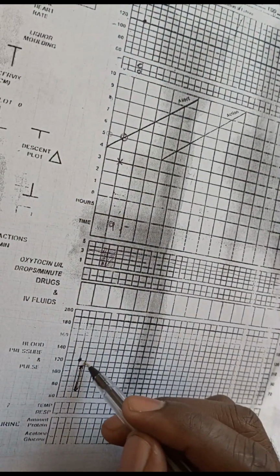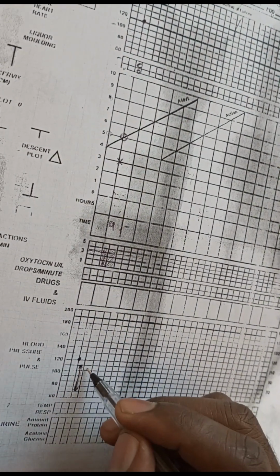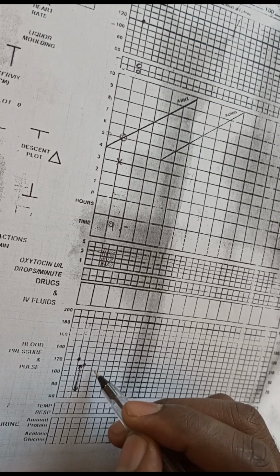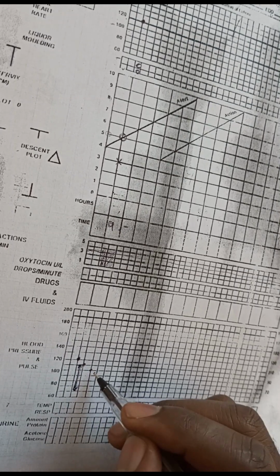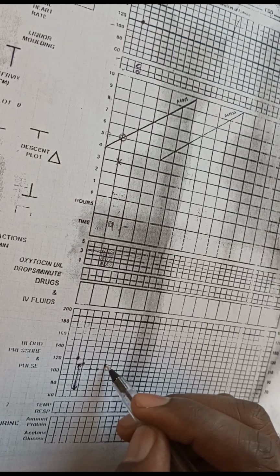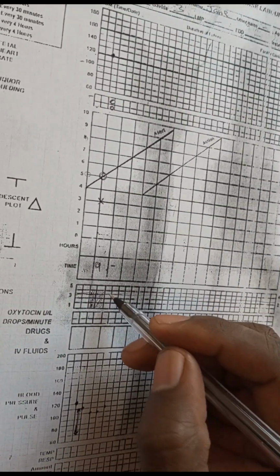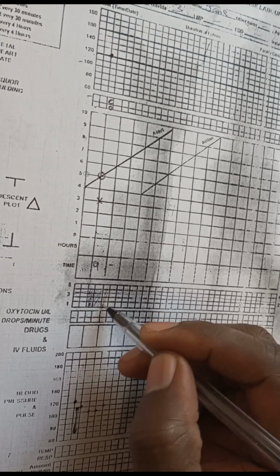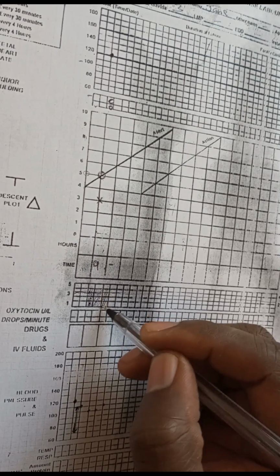So every 30 minutes we'll be taking pulse. Also for maternal pulse, after 30 minutes it's gone to 100, maintaining 100. Every 30 minutes we do that. Every 30 minutes we'll be checking the contractions. Also they are mild every 30 minutes.